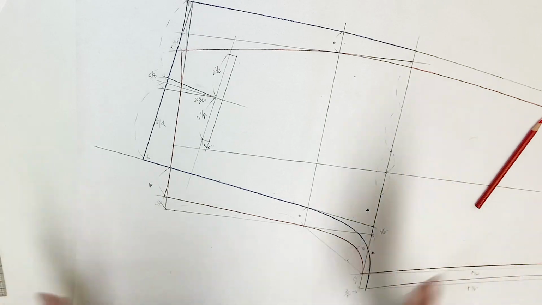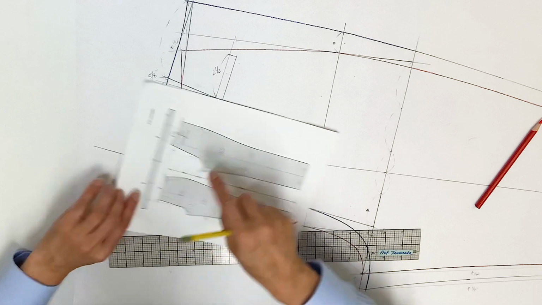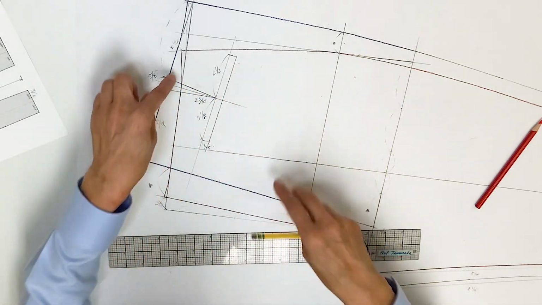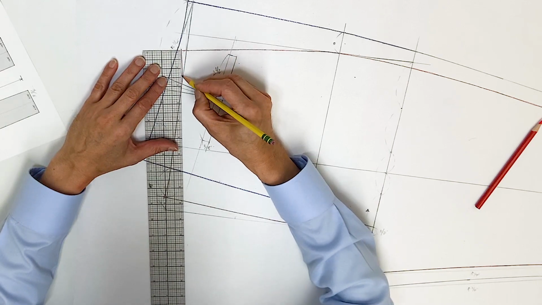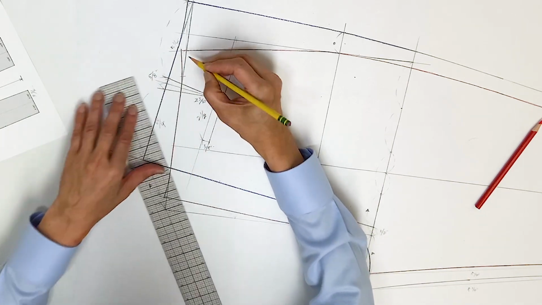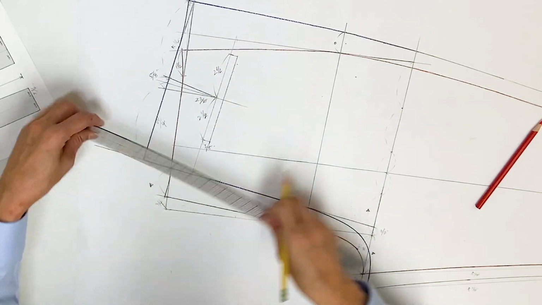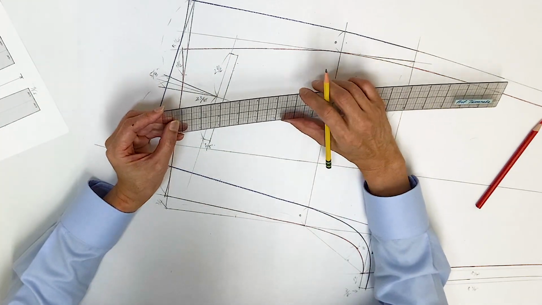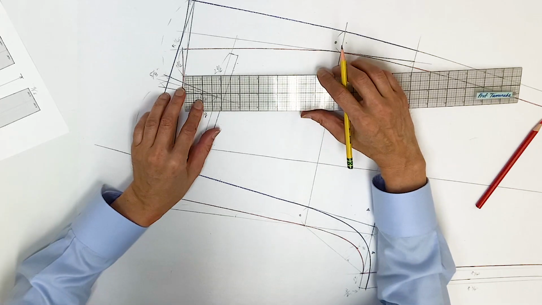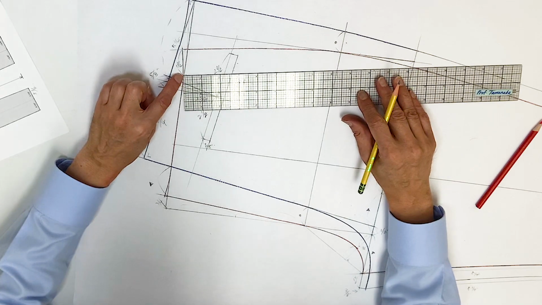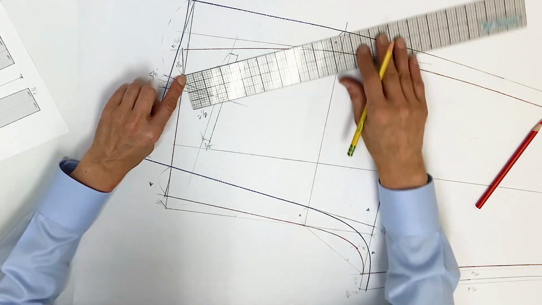Okay. Oh, I forgot to mark the front slant pocket here. The slant pocket. Okay. So this is the front. You have the pocket here. So the placement is 1.5 inch from the side. Okay. 1.5, and the opening is actually 6 inches, but the upper part is 1 inch closed. So you will do like this. So keep the ruler corner like this.